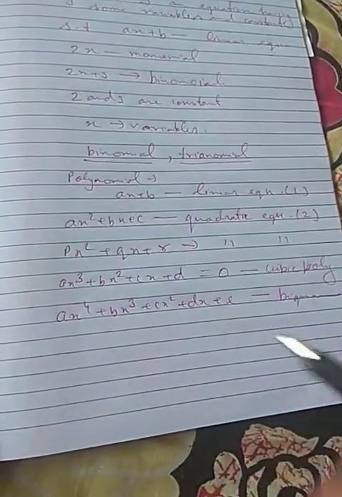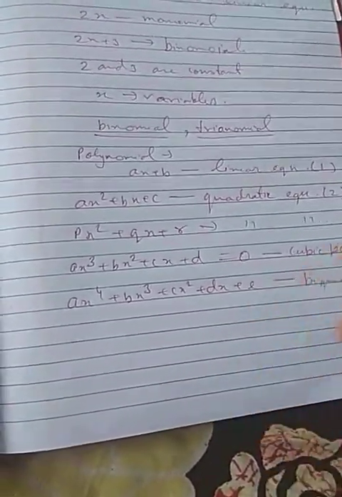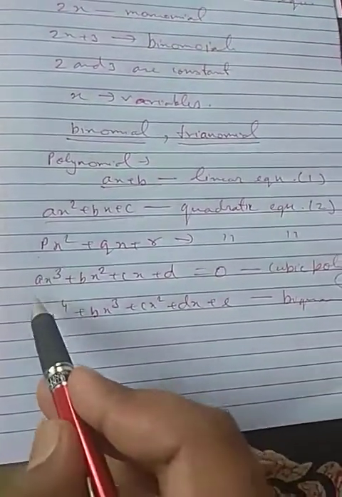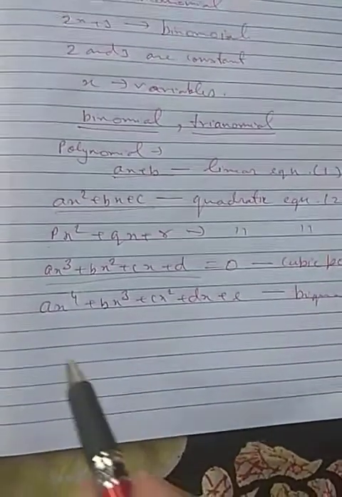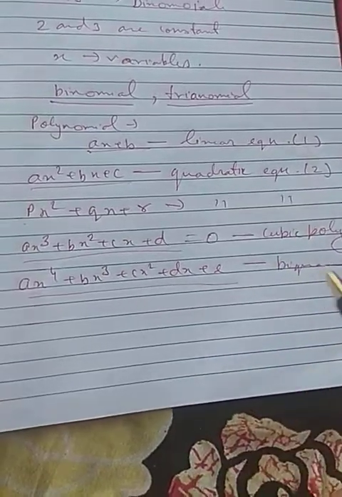The following are some basic forms which we have to study: ax plus b, ax square plus bx plus c, ax cube plus bx square plus cx plus d, and ax power 4 plus bx cube plus cx square plus dx plus e.